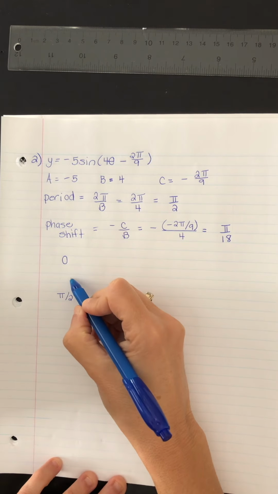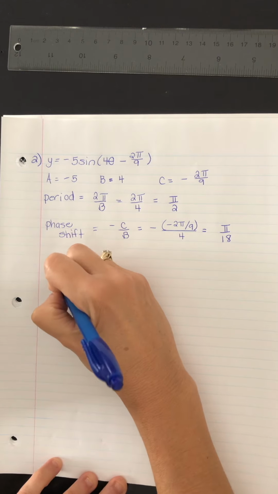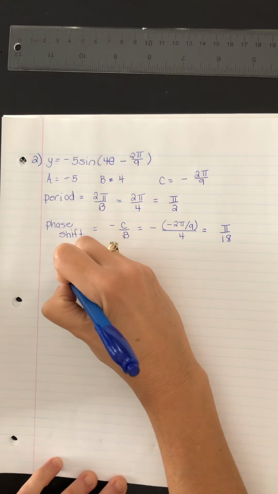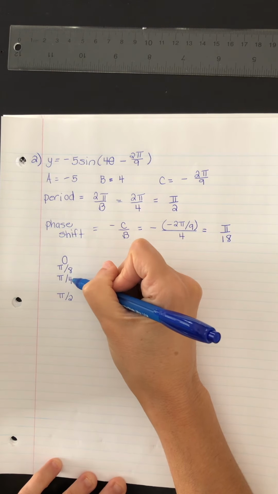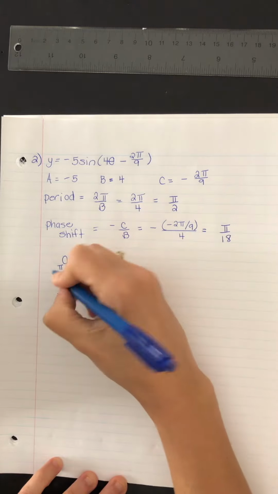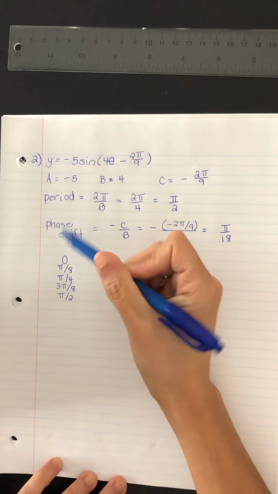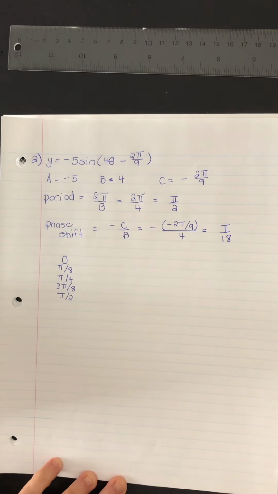And then I have to say, what's pi over 2 divided by 2? Pi over 4. What's pi over 4 divided by 2? Pi over 8. What's pi over 8 plus pi over 4? That's 3 pi over 8, because it's pi over 8 plus 2 pi over 8.